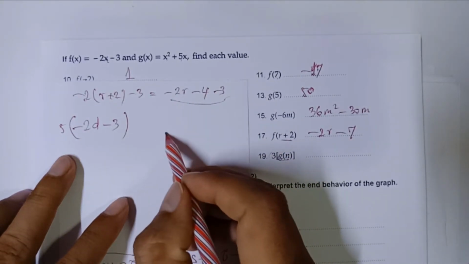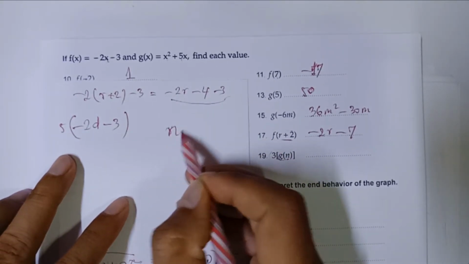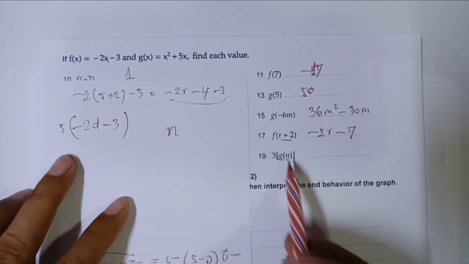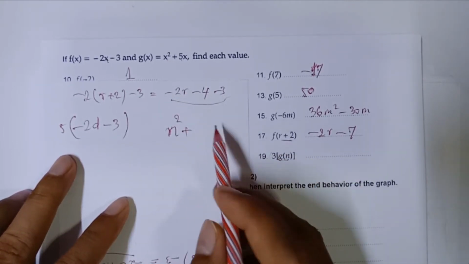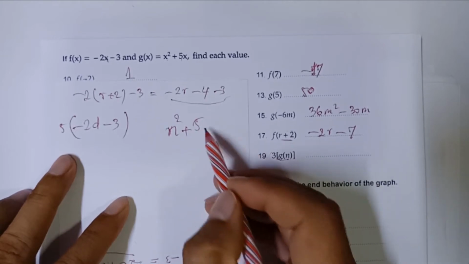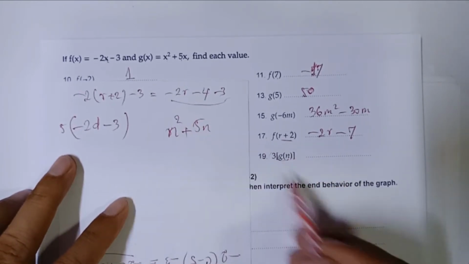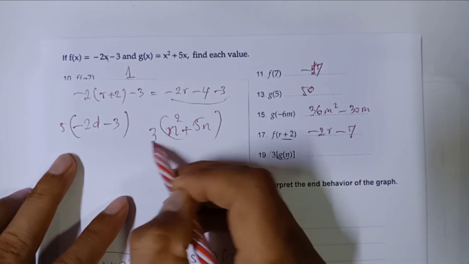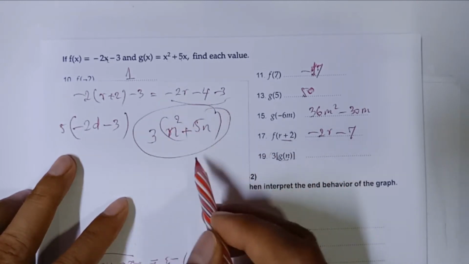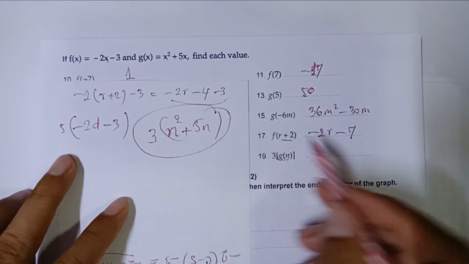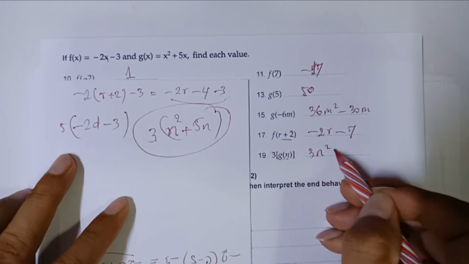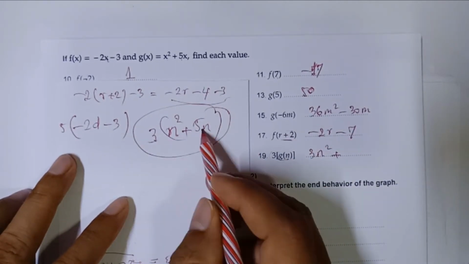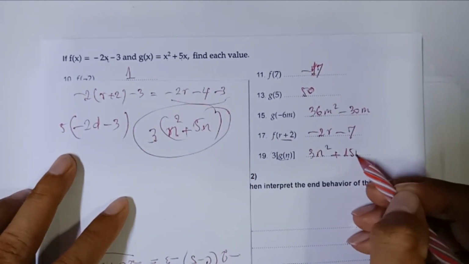So instead of x squared, you put n squared plus 5 and n as well, and that function is multiplied with 3. So from this, let's simplify this one. 3 times n squared, you have 3n squared plus 3 times 5n, you have 15n.